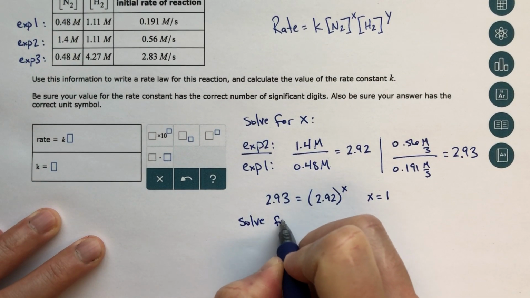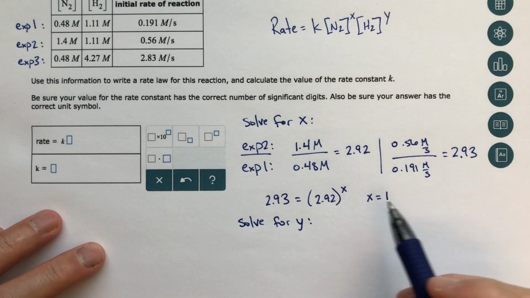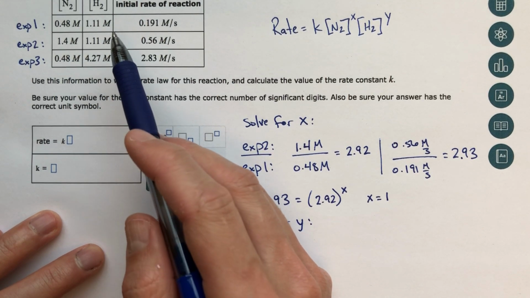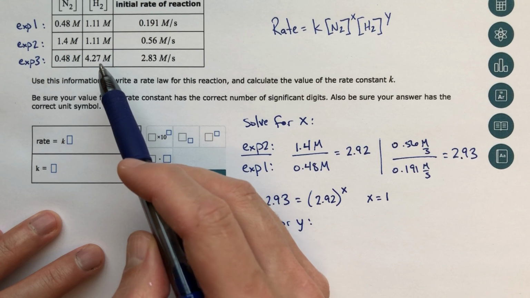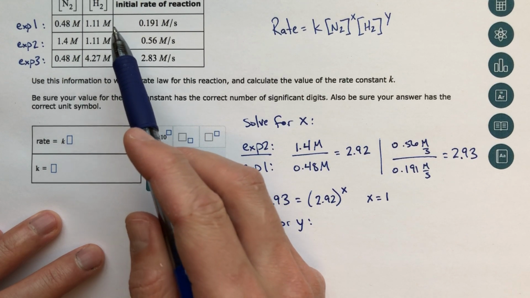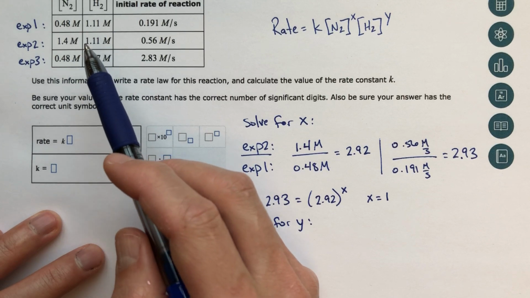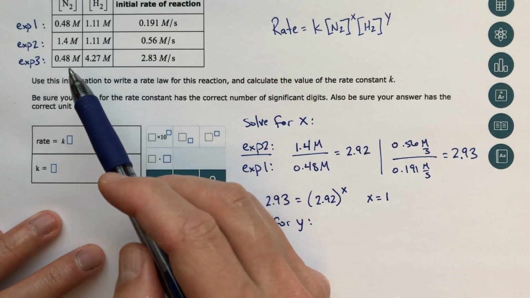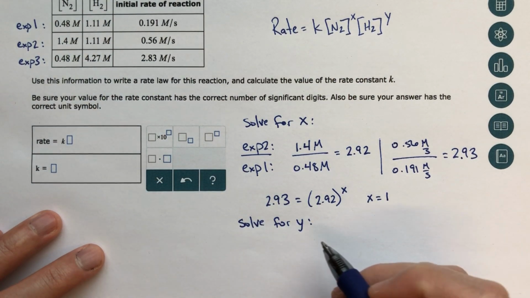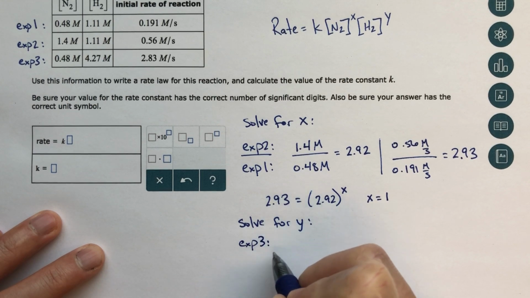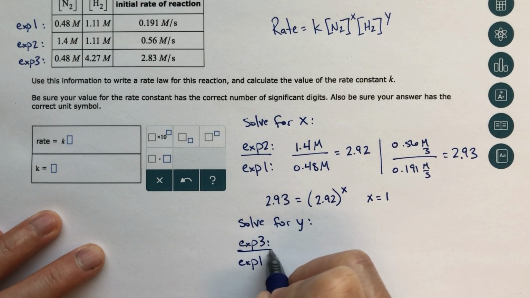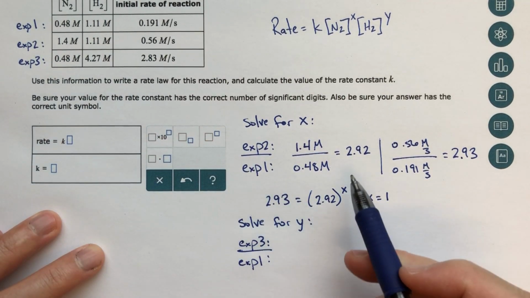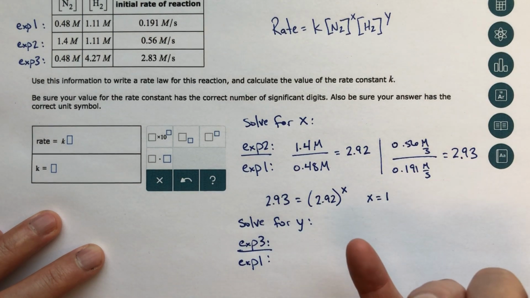So solve for y. For y, that's our order in H2. I'm going to be looking for two experiments where the only thing that changes is the concentration of H2. So experiment 1 and experiment 3, I've got a change in my H2 concentration from 1.11 molar to 4.27 molar, and my N2 concentration stays the same. Because my N2 concentration stays the same between experiments 1 and 3, that's a good comparison to make. So I'm going to take experiment 3 on the top and experiment 1 on the bottom, because again, I want to put the larger numbers on the top. It makes these numbers make a little bit more sense. It's easier to deal with, I guess.